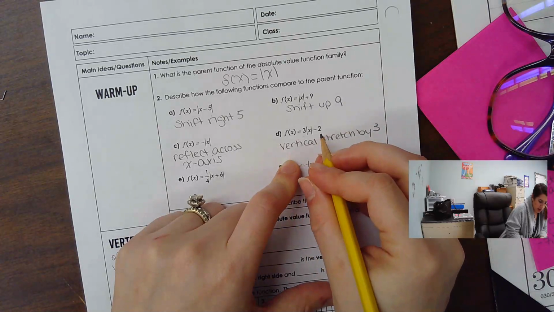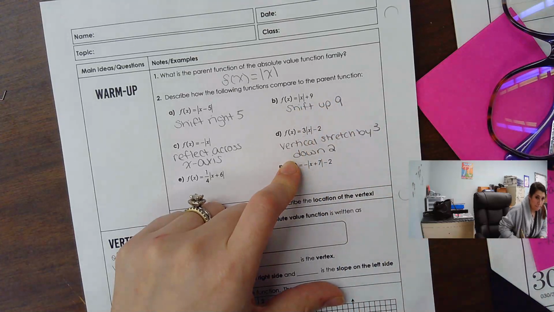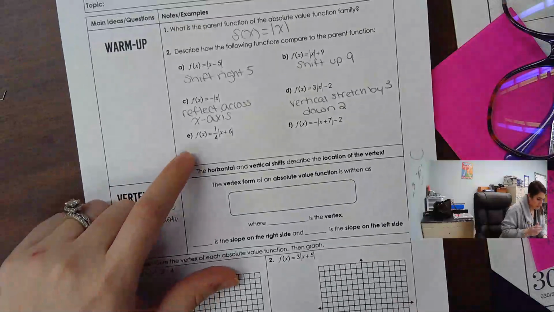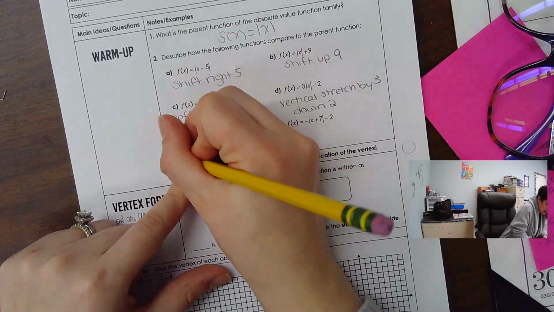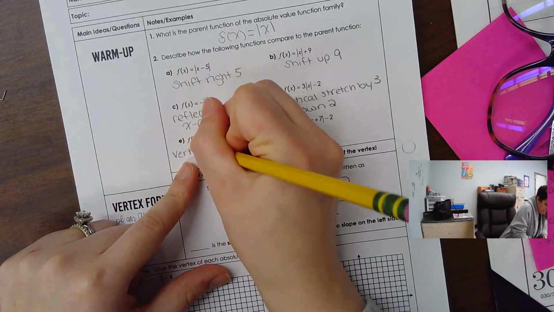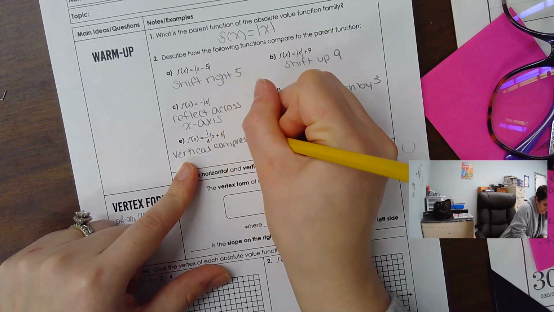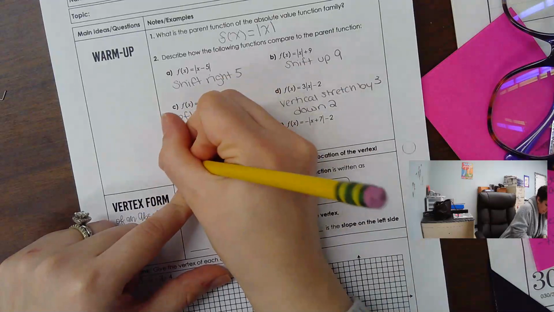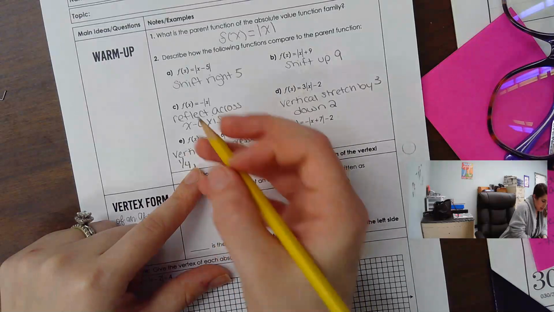And then it looks like we're going down 2. So this one's a vertical compression by 1/4. And then the x plus 6 is left 6.